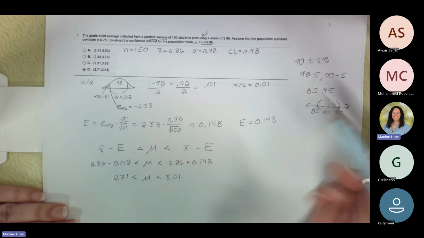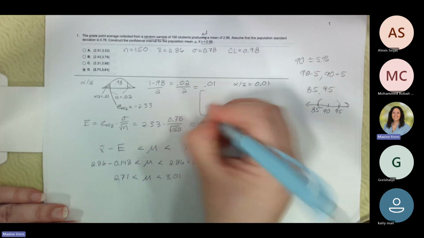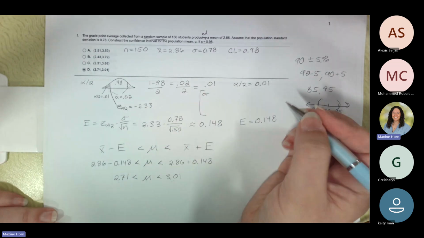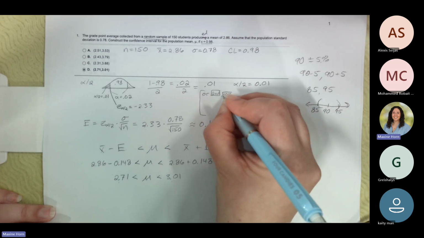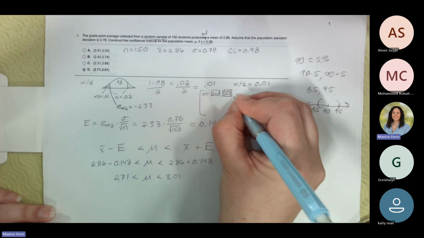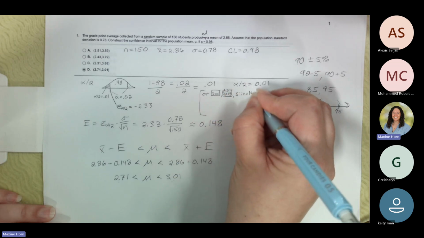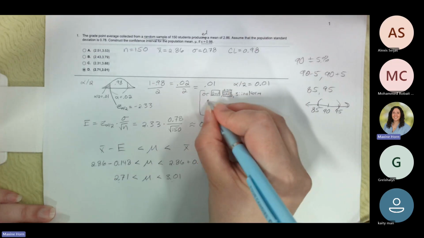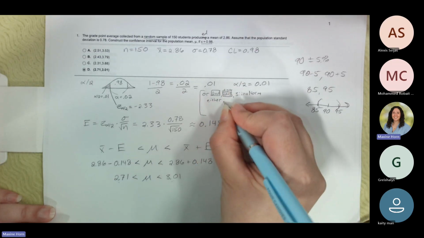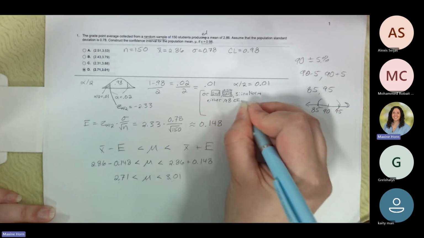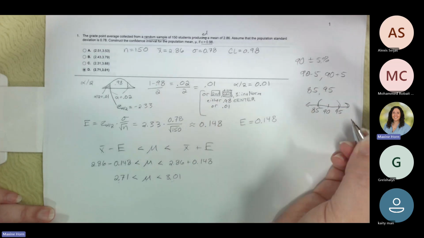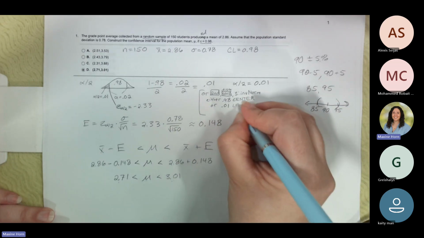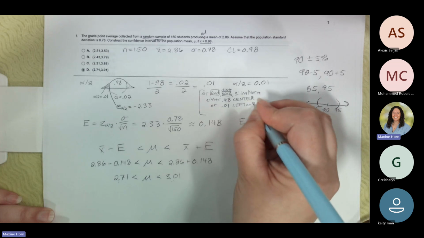I'm going to actually write that out here. So second vars, and then it's 3, which is inverse norm. And then you either do 0.98 in the center, or you do the area in one tail, which is 0.01, and you tell it either left or right.